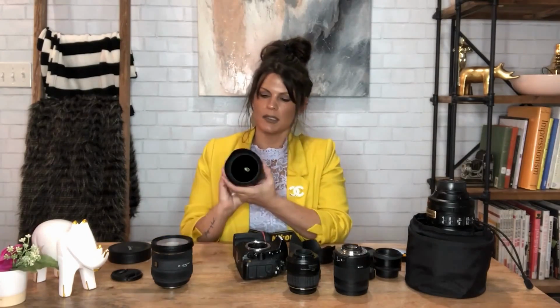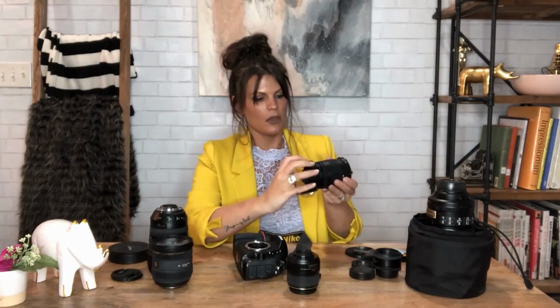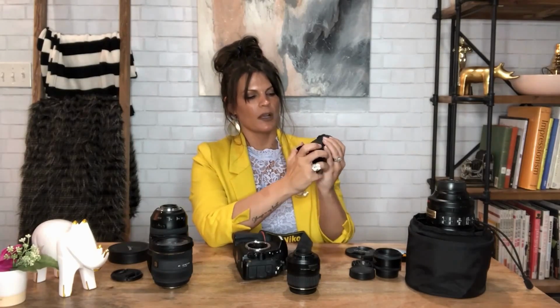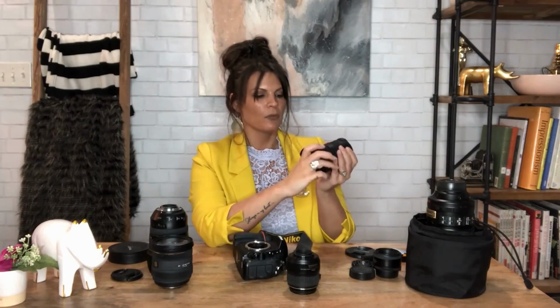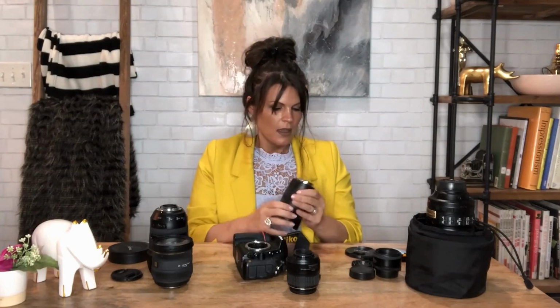A few other things are, this is a lens hood. Some of them already include them with it, but it goes on the front like this, and it twists on, and what this is for is to protect from the rain or the sun flare that you can get occasionally from the sun.